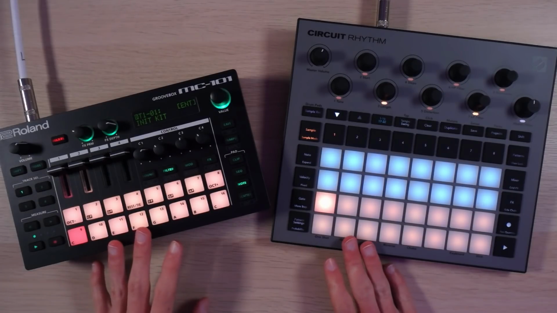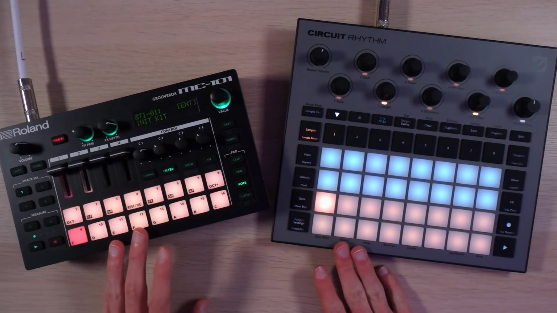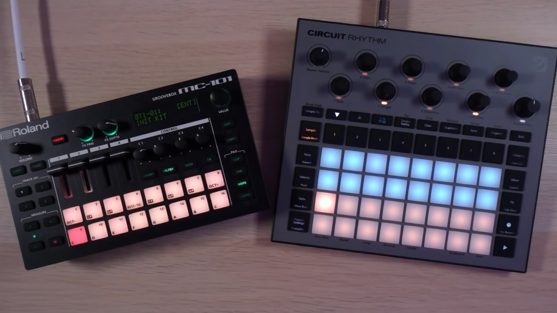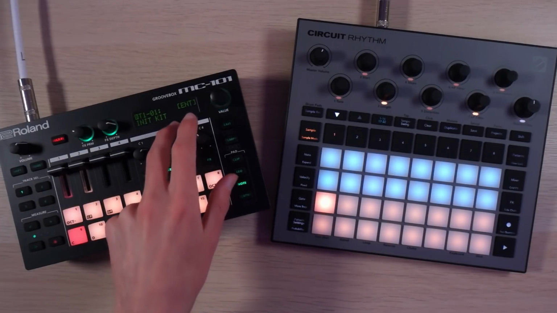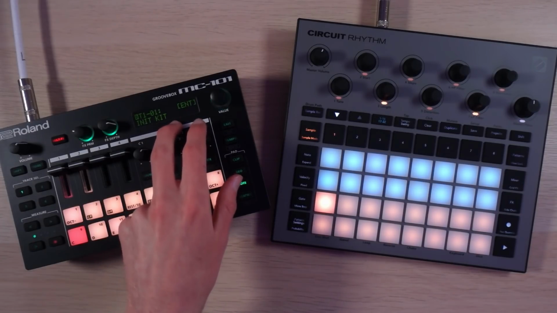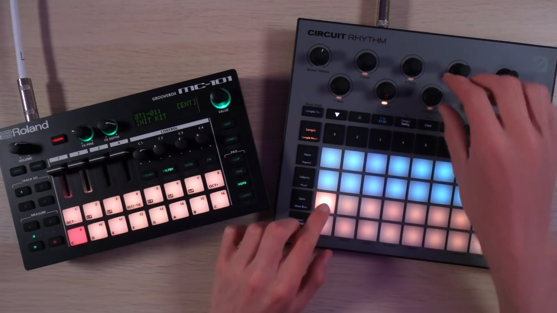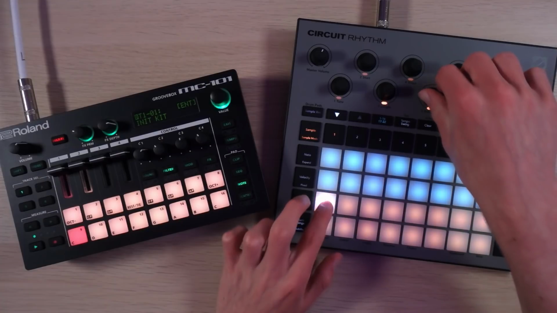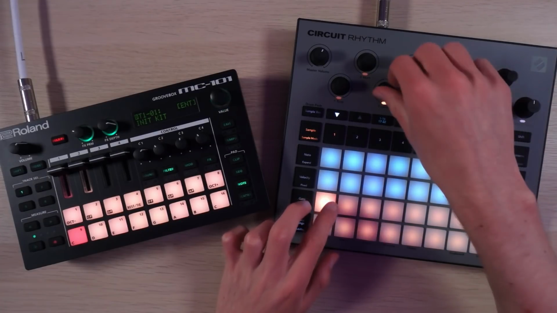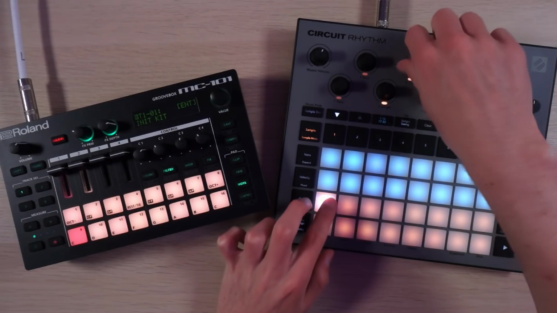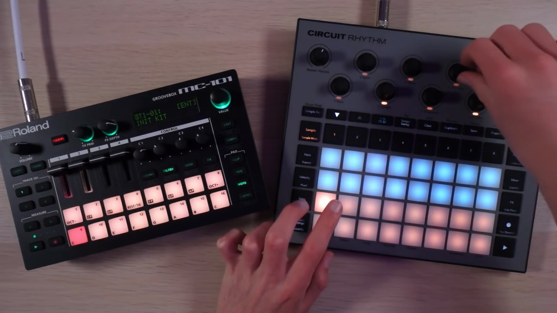And in fact, both the Circuit Rhythm and the MC-101 do take a pads-over-screen approach a good chunk of the time. Where you're going to use the screen on this is selecting samples and then modifying their parameters. You've got macro knobs to modify sample parameters on here. For instance, you've got the distortion module, the length, the slope, which is just an envelope essentially, filters.